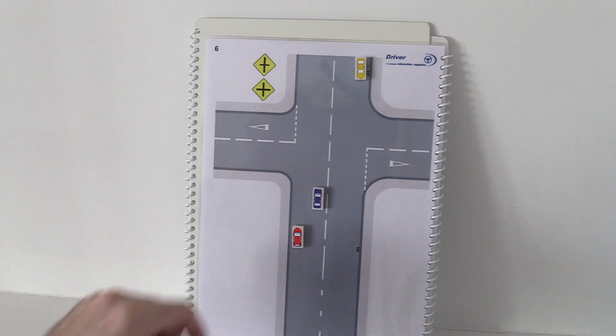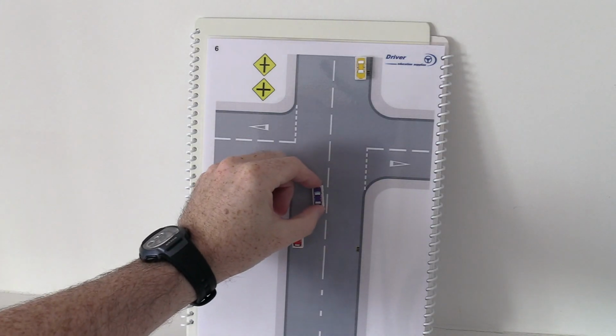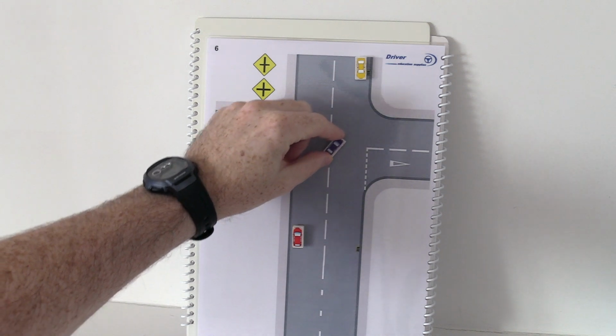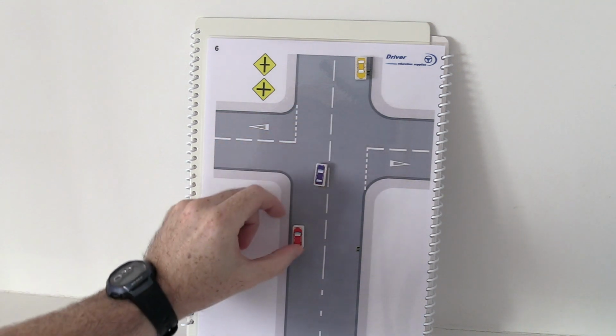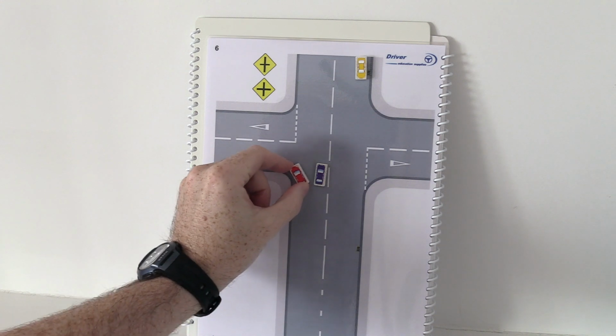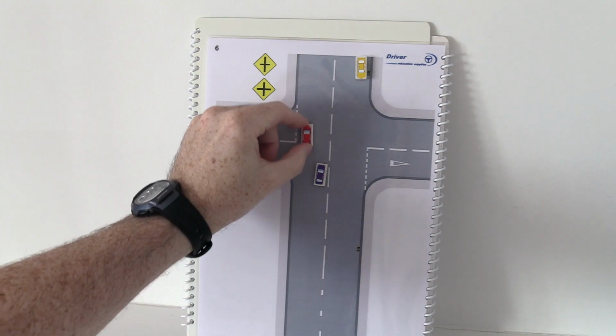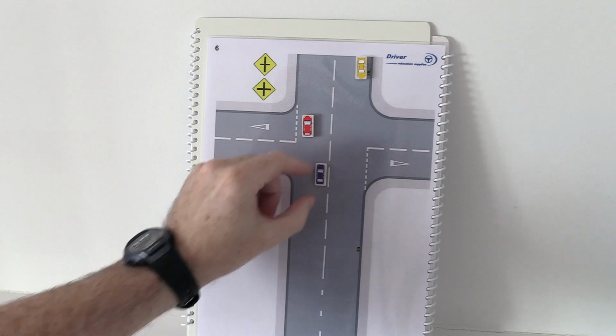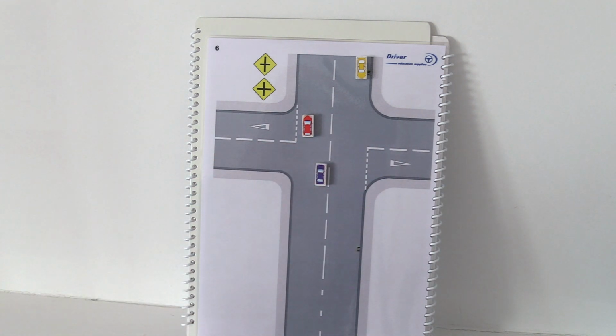You can overtake on the left if the car in front is turning right and you intend to go straight or turn left up ahead. So if the blue car here was intending on turning right, like that, the red car could overtake the blue car on the left if he intends to turn left or if he intends on going straight up ahead. So that's an example of where you could overtake on the left, but only if it's safe to do so.